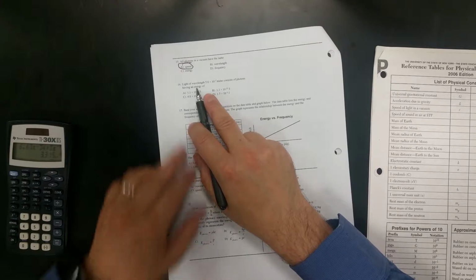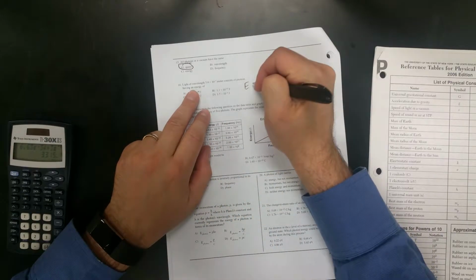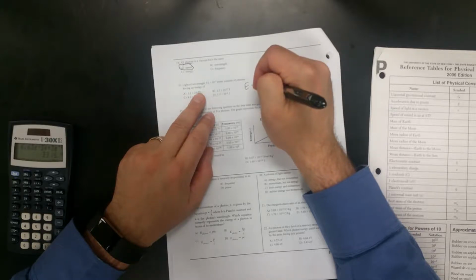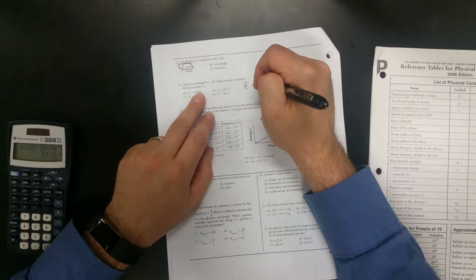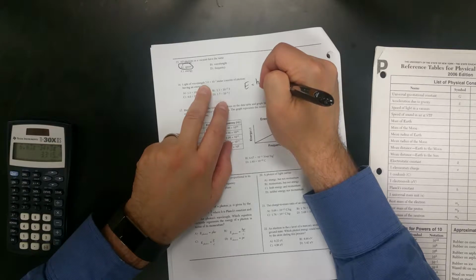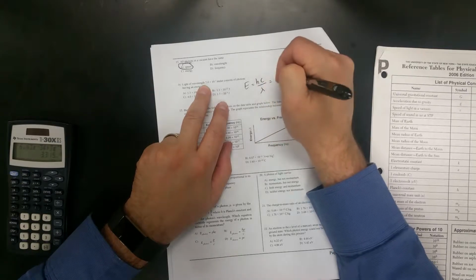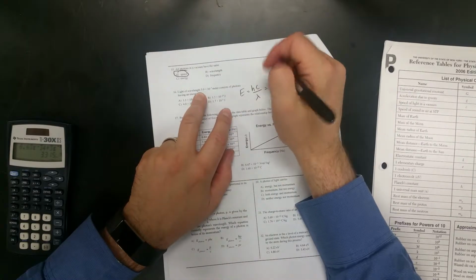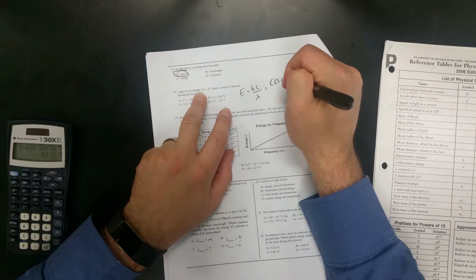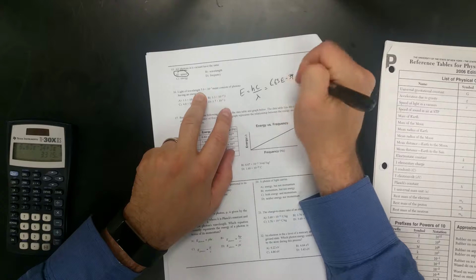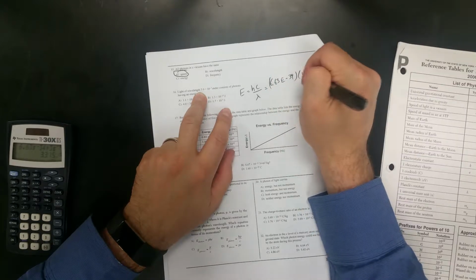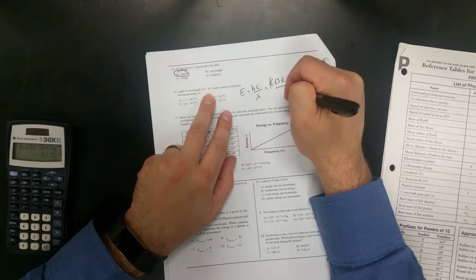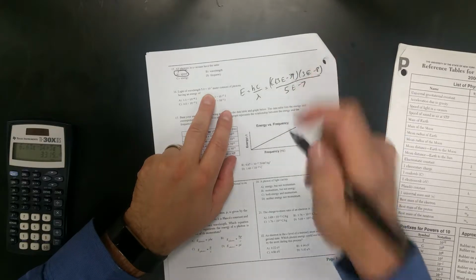Photons having an energy of, okay, energy of a photon is hf, or hc over lambda. We know the wavelength, so it's going to be hc over lambda. 6.63e negative 34 times 3e8, not negative 8, divided by the wavelength 5e negative 7.